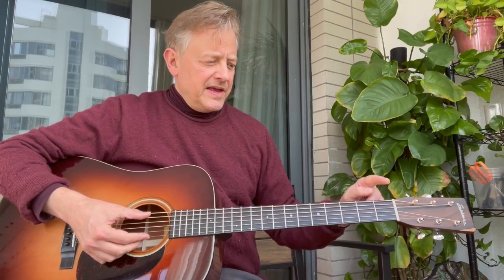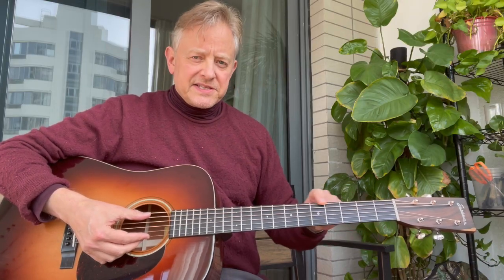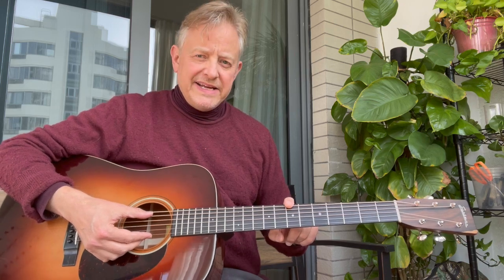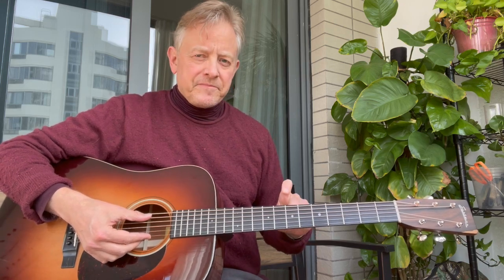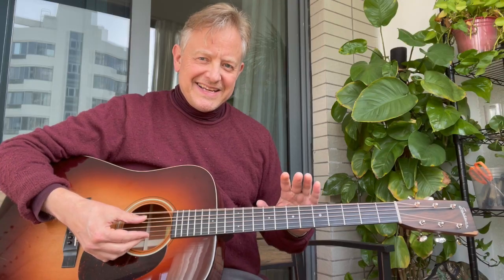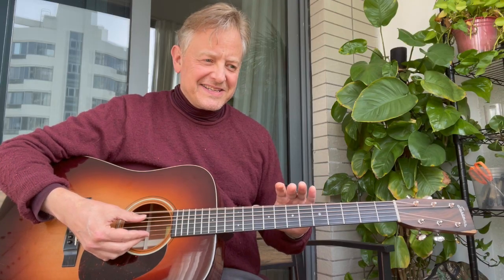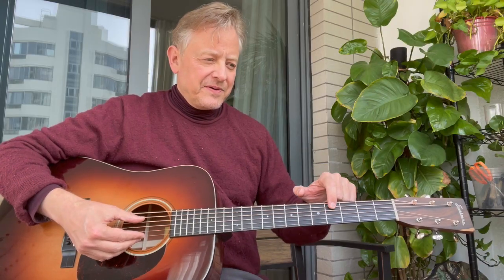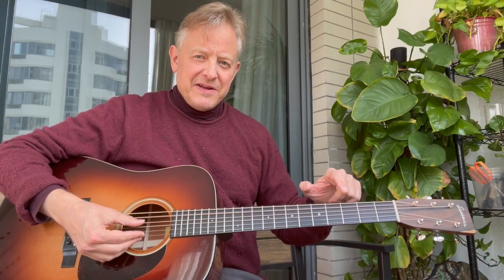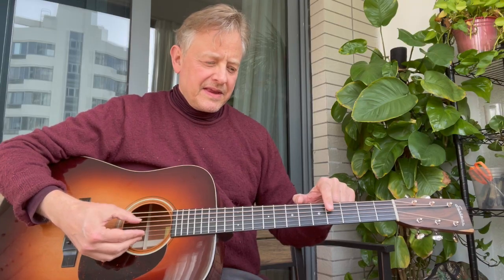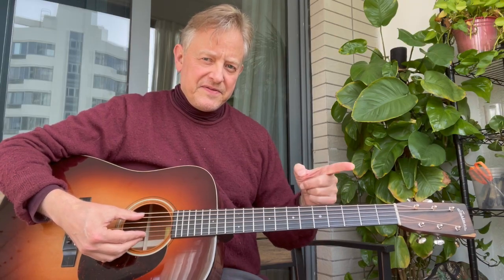So the sixth string, the lowest string, is normally tuned to E in standard tuning, but I've tuned it down to C. So it has that very nice low tone to it. And then the fifth or A string, you tune one step down to G, which is the fifth of C.